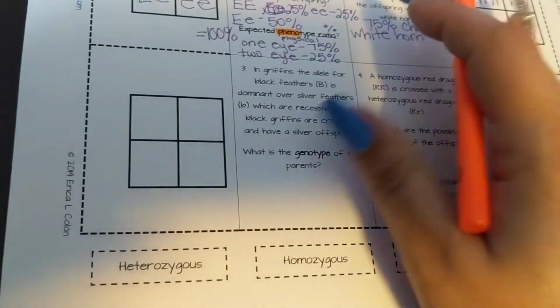All right, so the first thing that I'm going to do, sorry, I'm trying to figure out how to record. I'm recording with my left hand and writing with my right.